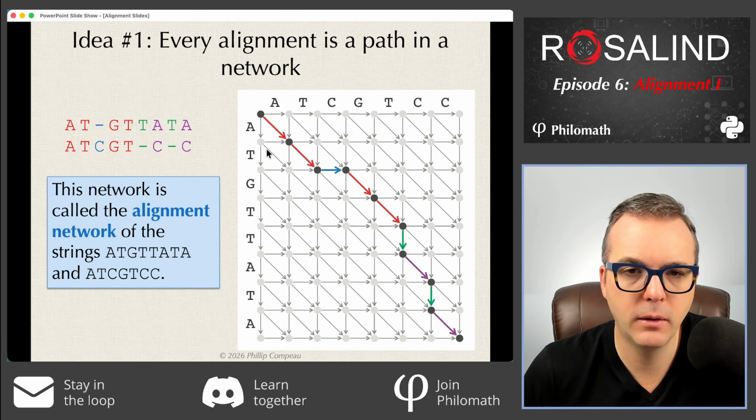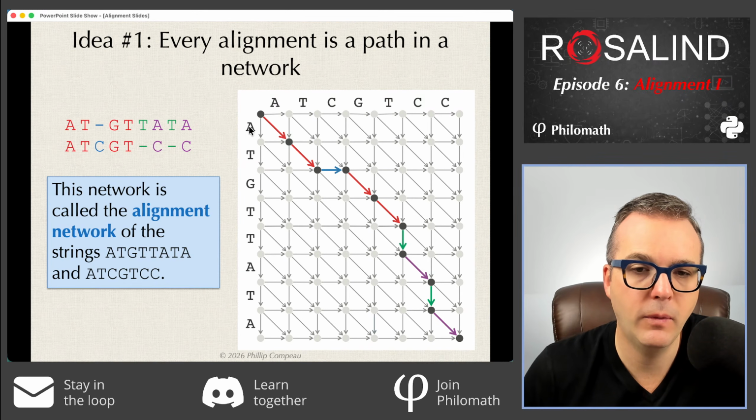One important thing to note, if you look at our network, the number of rows is always one row extra compared to the number of symbols. So each symbol corresponds to a position between columns of this network. String 1 is represented here on the rows. String 2 is represented over here on the columns.